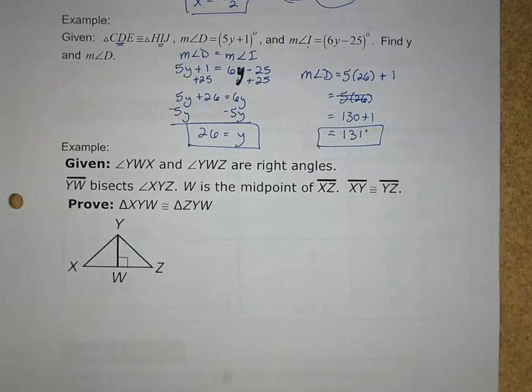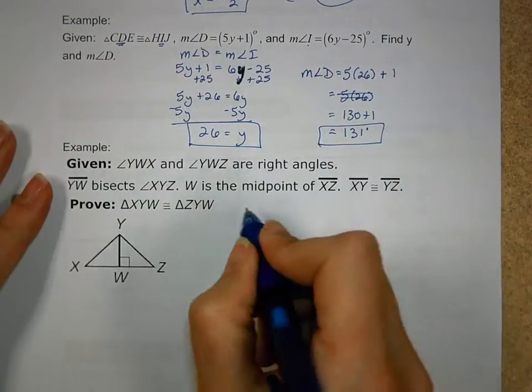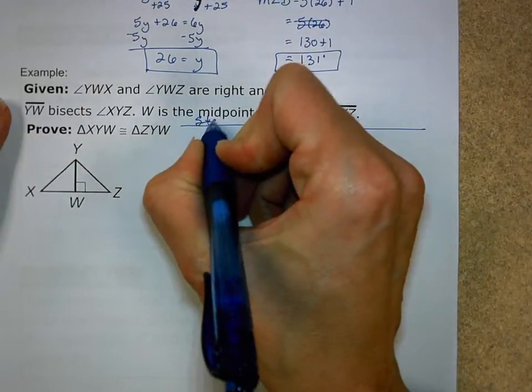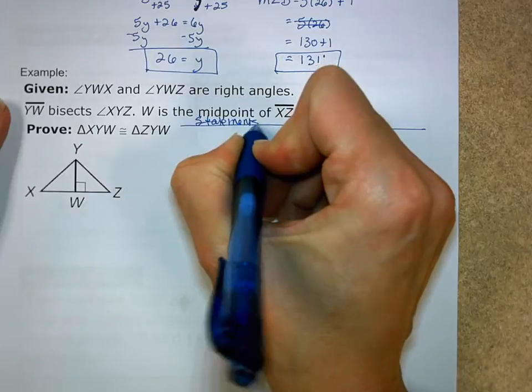We're going to find shorter ways of proving triangles congruent. But remember, to prove that triangles are congruent, we have to get all corresponding sides congruent, and we can get all corresponding angles are congruent. So we have to fulfill all of those. So we're still going to do our proof, and I'm going to have to write pretty small on this. So we'll still have our statements, and we'll still have our reasons.